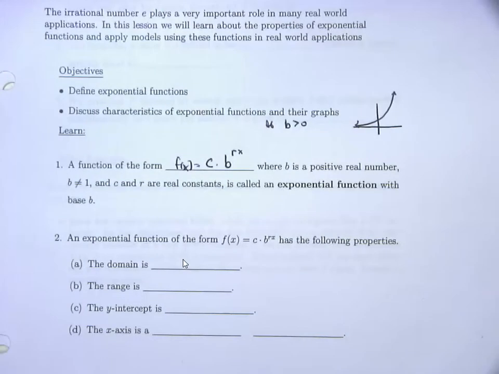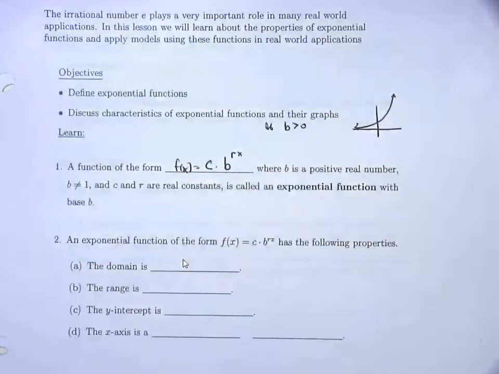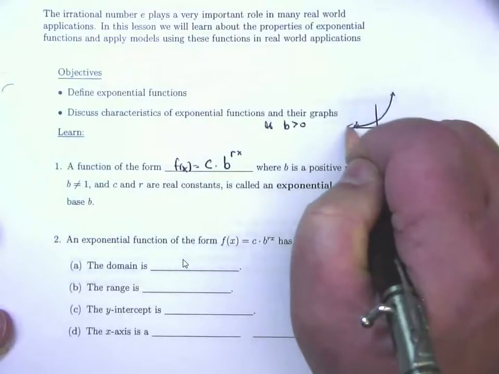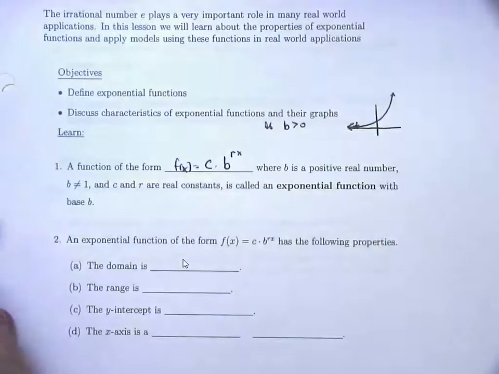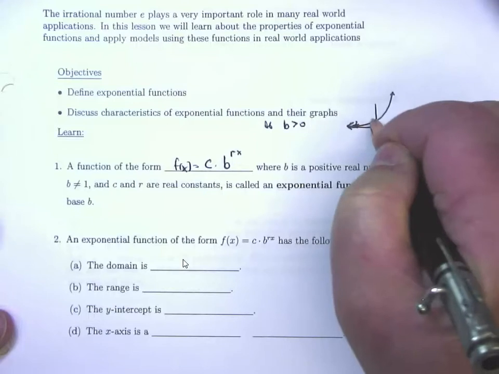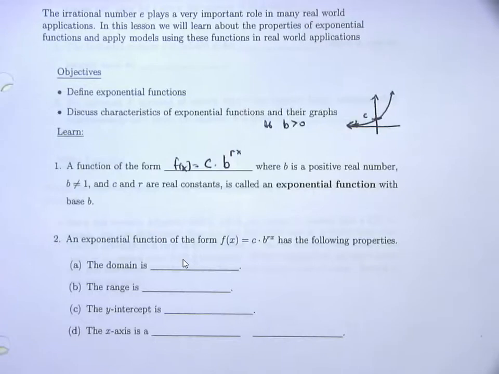Think of things that grow, like money. If you invest money, thanks to interest, you should have more money down the road. It depends on your interest rate and lots of other concepts, but the goal is to invest to earn interest so your money grows. This is the growth model we're talking about. On the left side, you have a horizontal asymptote, which will be the x-axis, and on the right side it blows up, and it crosses the y-axis right at the point c. So this is your exponential growth model.